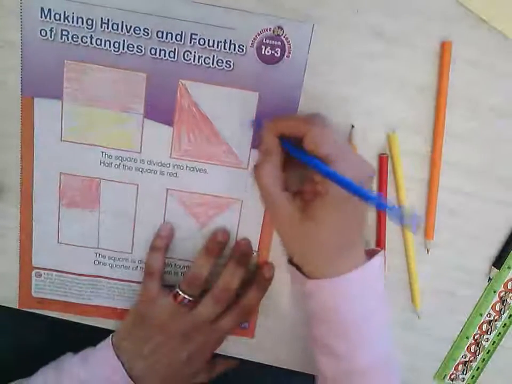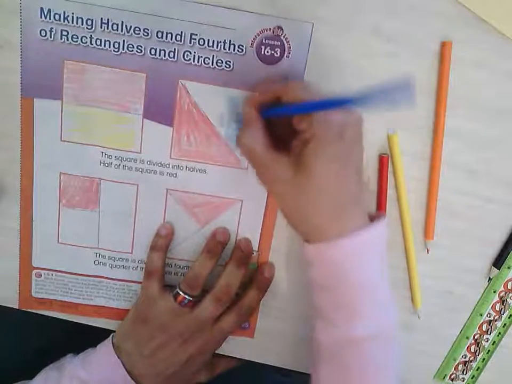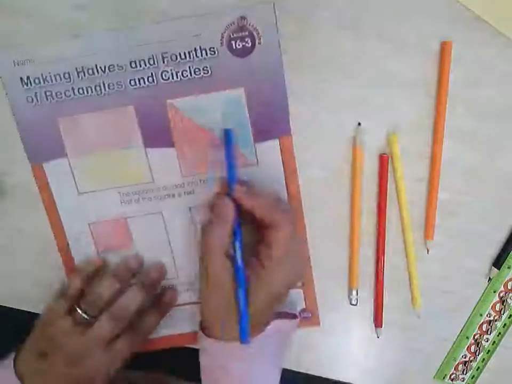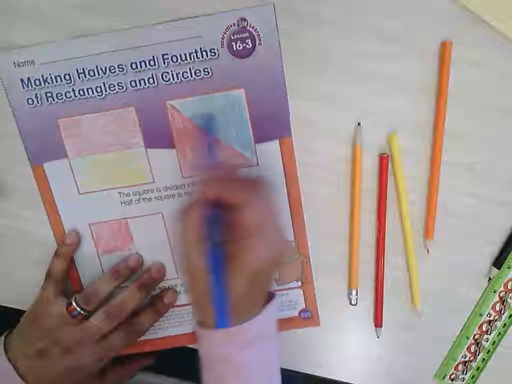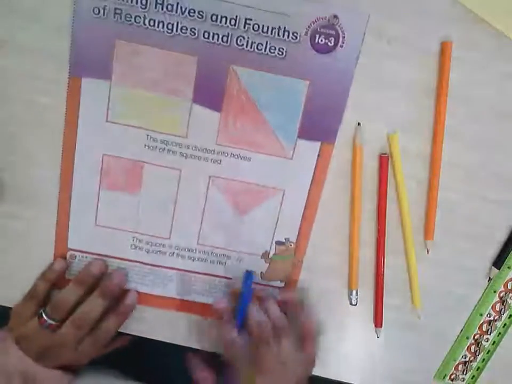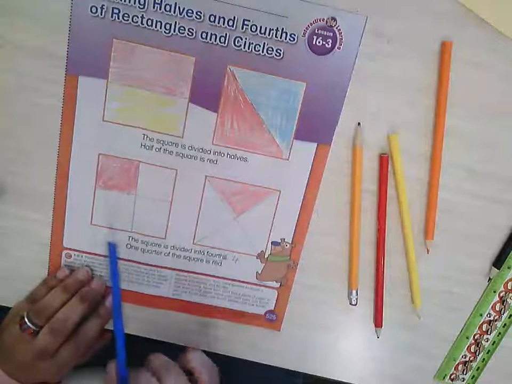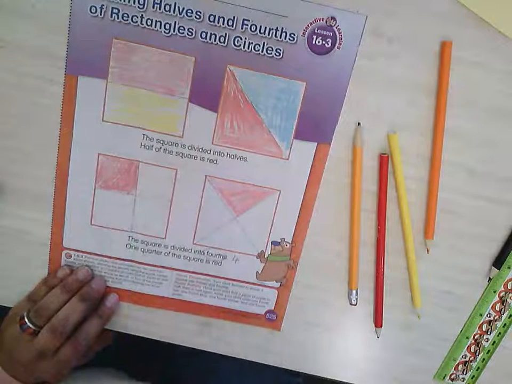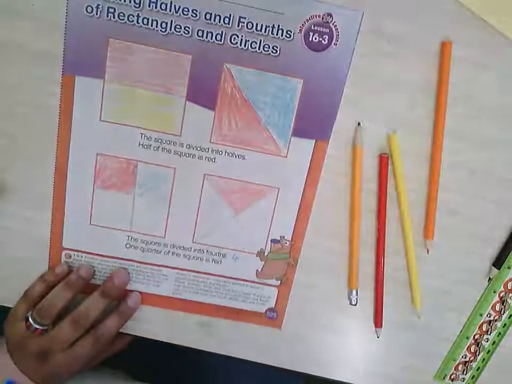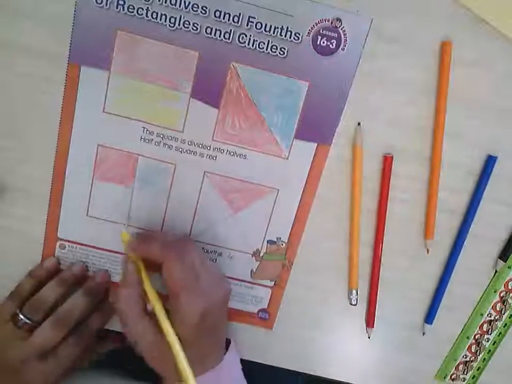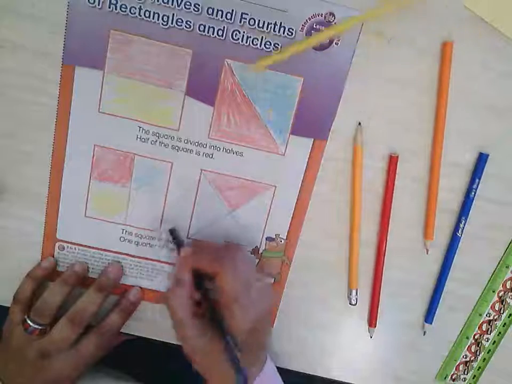So the other half, the other triangle, blue. I know you will do a better job than me in coloring. Okay, let's have more colors here. 1/4 red, 1/4 blue. So 1/4 yellow means 1 part only yellow, and 1/4 purple.